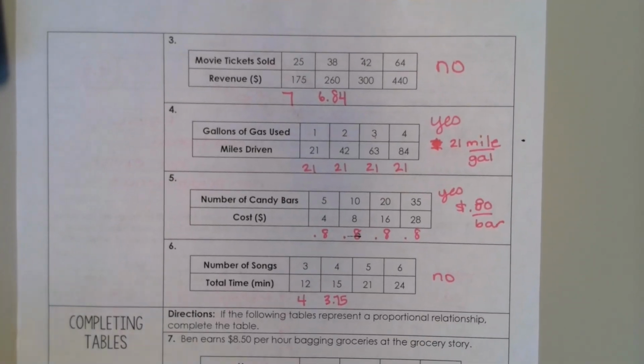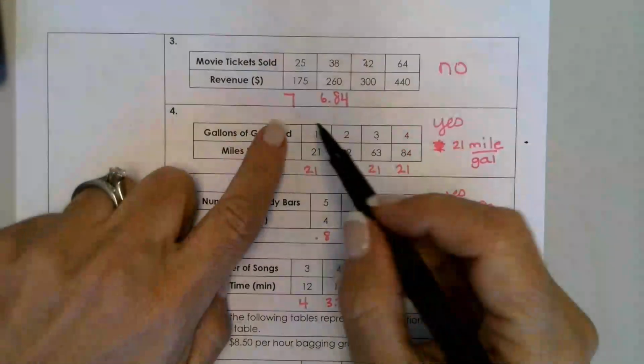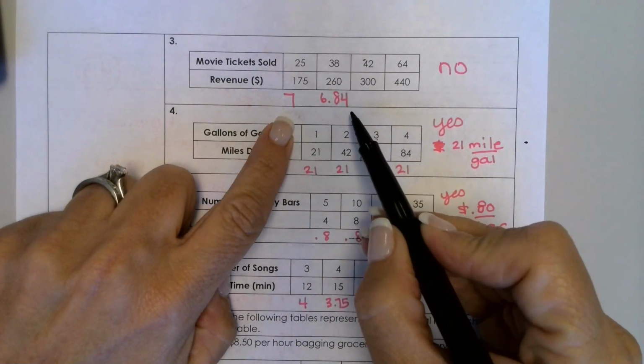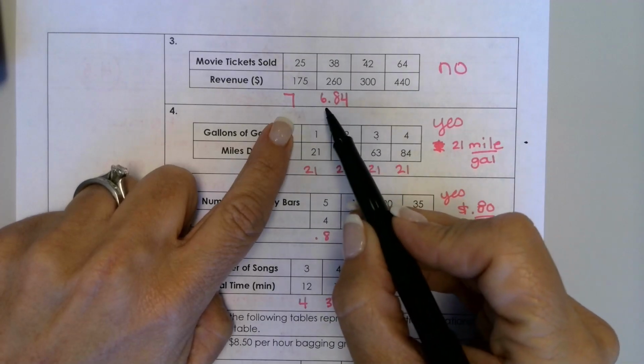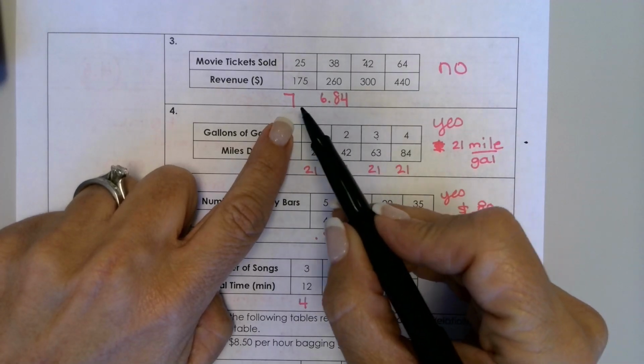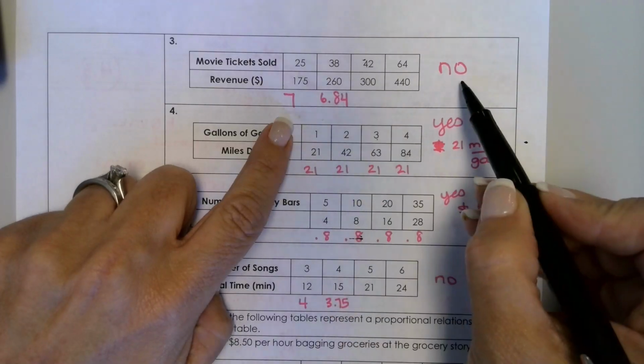Okay, y'all, so here are the answers. Let me show you a couple things. So with this first one, I got the first number of 7, and I got this next number of 6.84. And at that point, I just stopped because I'm looking if it's proportional. Well, if it's proportional, they have to be the same. And if these aren't the same, then I know right away that it's not proportional, okay?